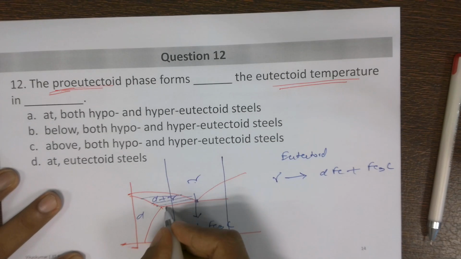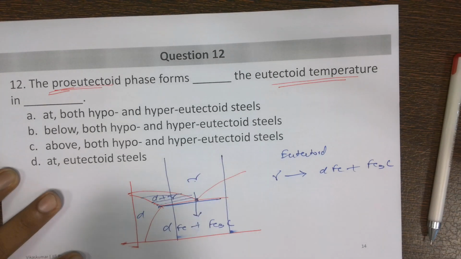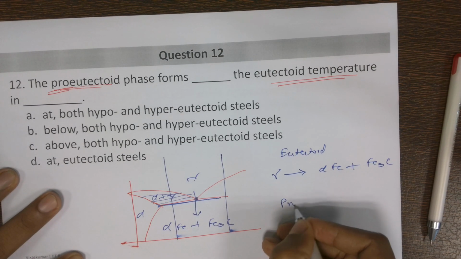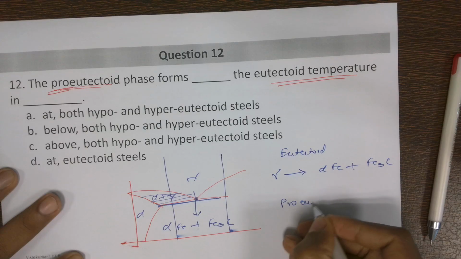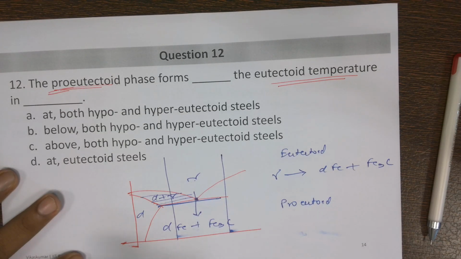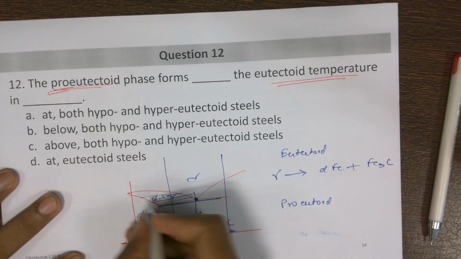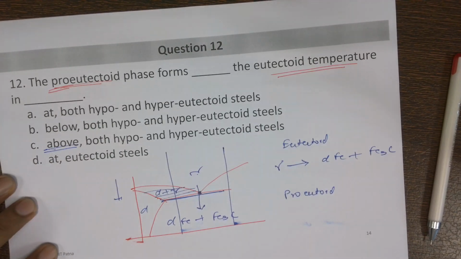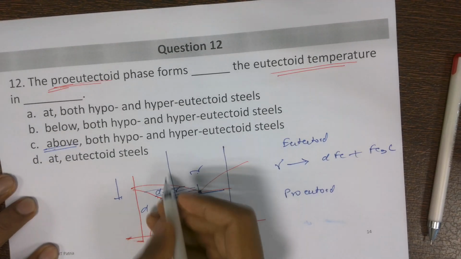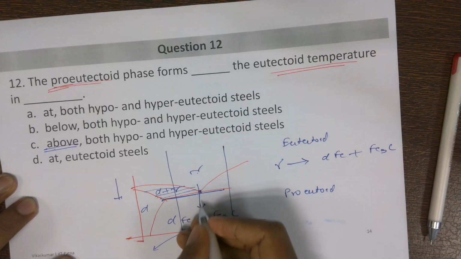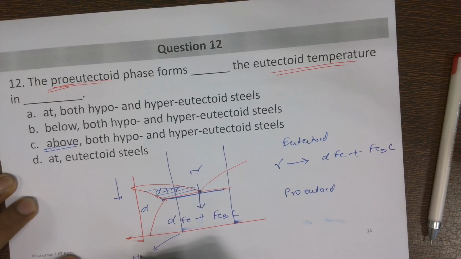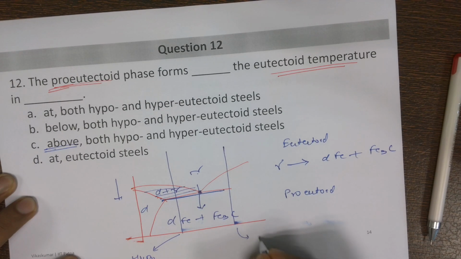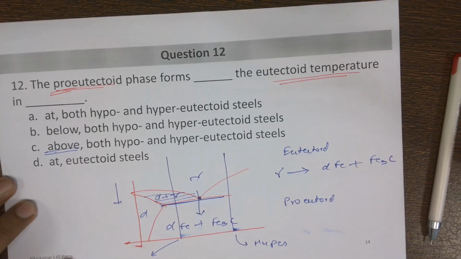So whatever reaction has happened before this particular temperature is nothing but pro-eutectoid. That will happen before, that is at the higher temperature, that is above, right? Now whether it's hypo, that is less than 0.8%, or whether it's hyper, in both cases this is going to happen.